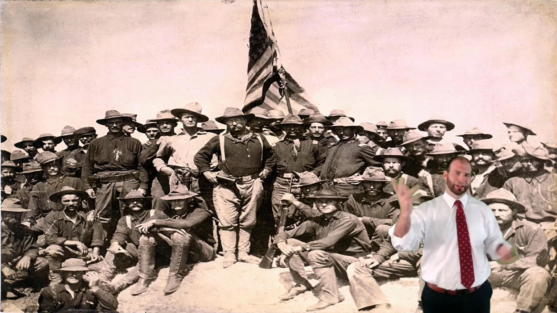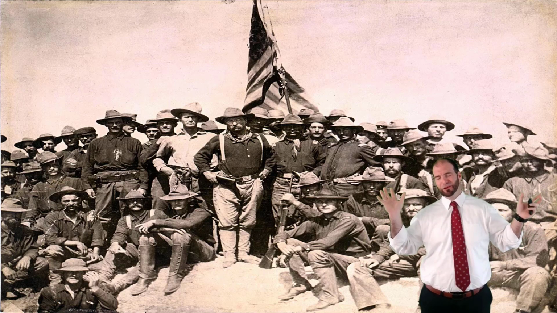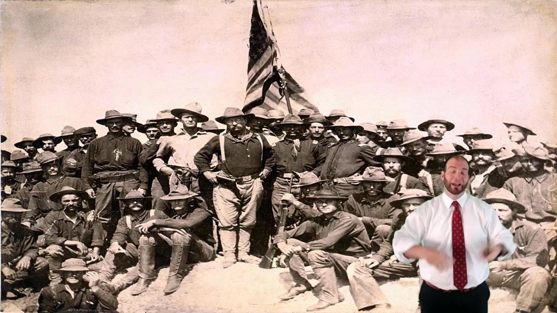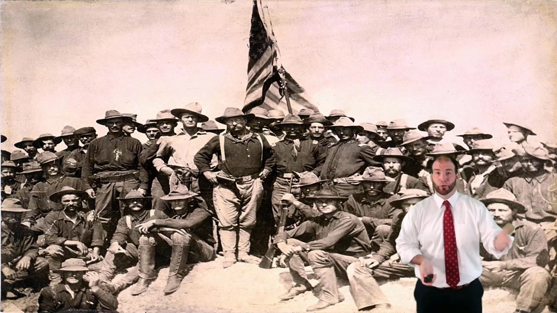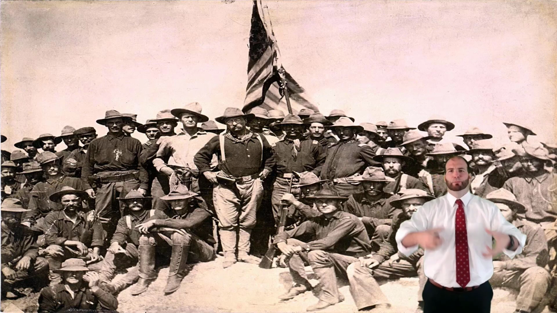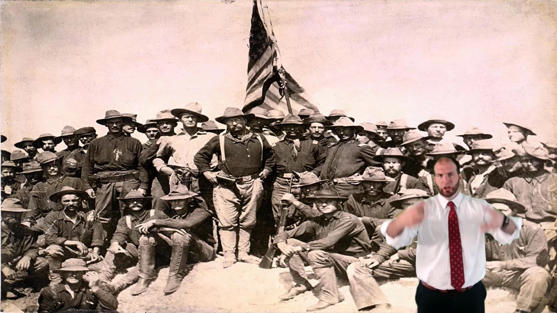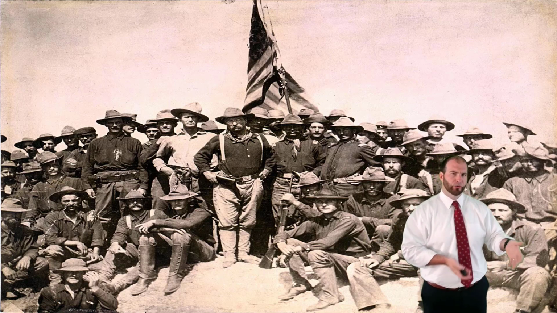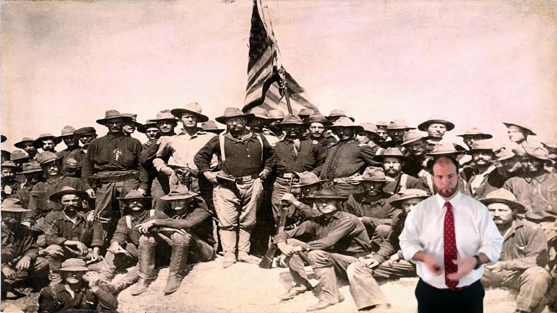Have you ever seen the movie Expendables? All the special forces guys get together. That's basically what Theodore Roosevelt creates here, and it's supposed to be a small group of about 150 guys that go and do special missions here during this invasion into Cuba. He calls them the Rough Riders, right?